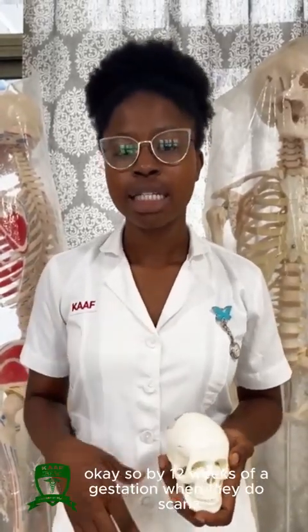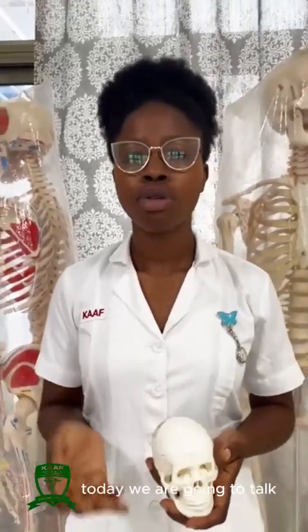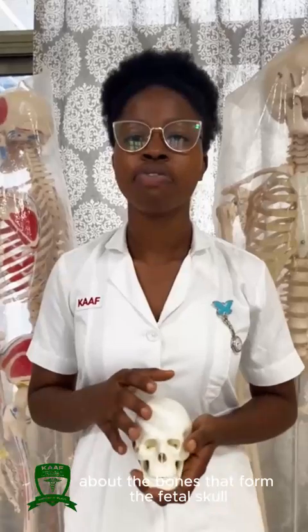It's going to give us the temporal bone, the sphenoid bone and some other bones. Okay, so by 12 weeks of gestation, when they do scans, the parts of this fetal skull can be seen. Today we are going to talk about the bones that form the fetal skull, the measurements, the sutures, the fontanelles, and the regions of the skull.